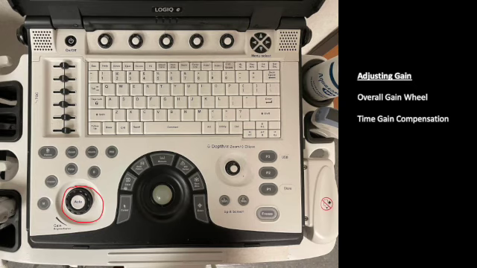Now, we talked also about this idea of time gain compensation, or that sometimes you might want to decrease the gain in the far portion of the screen to minimize things like posterior acoustic enhancement, or perhaps due to attenuation, you need to actually increase the gain at the bottom of the screen because you've lost that signal. And you can do that with these sliders located on the upper left-hand portion of the keyboard. This is the time gain compensation, and it allows you to adjust the gain at specific depths.